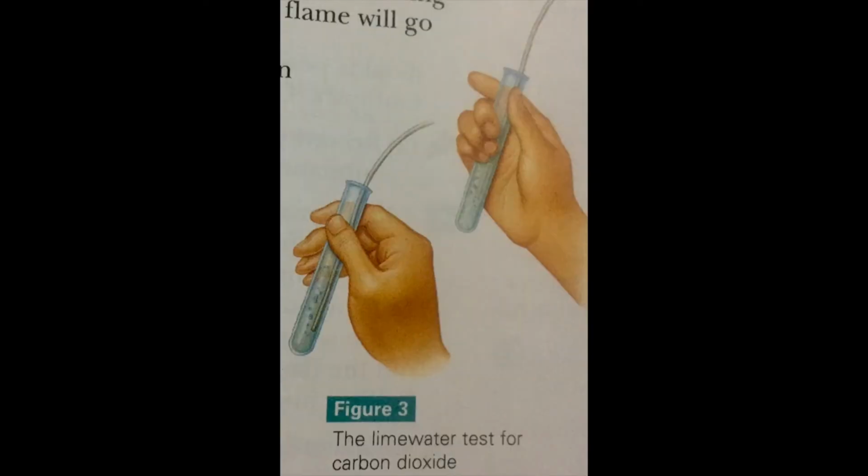Carbon dioxide, the lime water test. Carbon dioxide does not burn and does not allow other materials to burn. If you put a burning splint into carbon dioxide, the flame will go out.